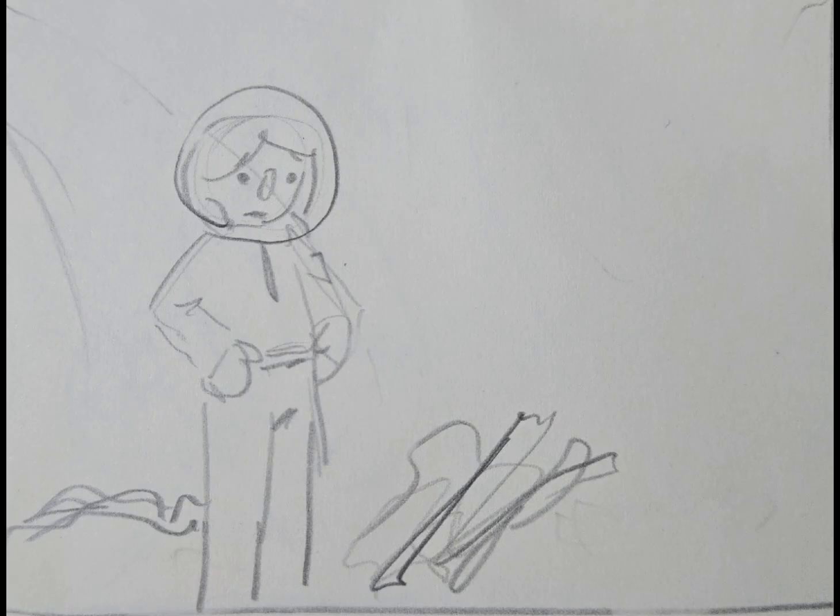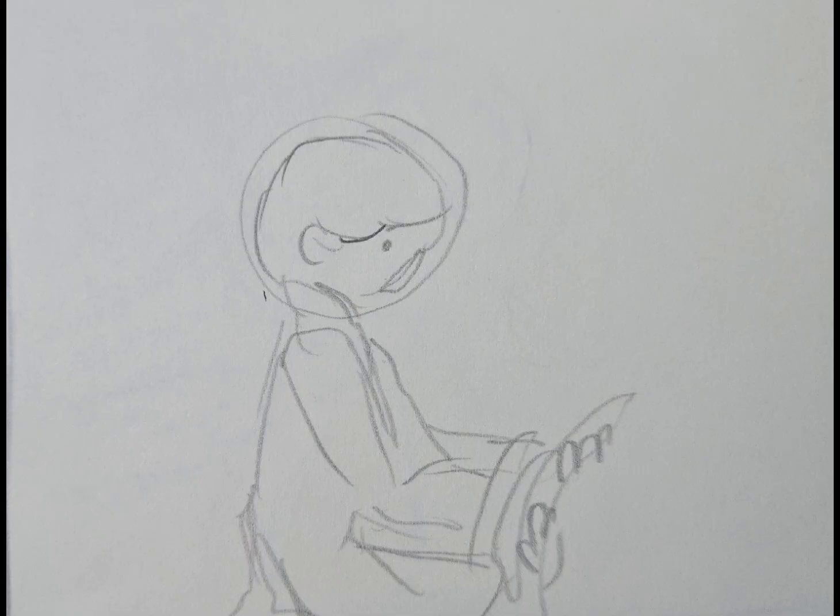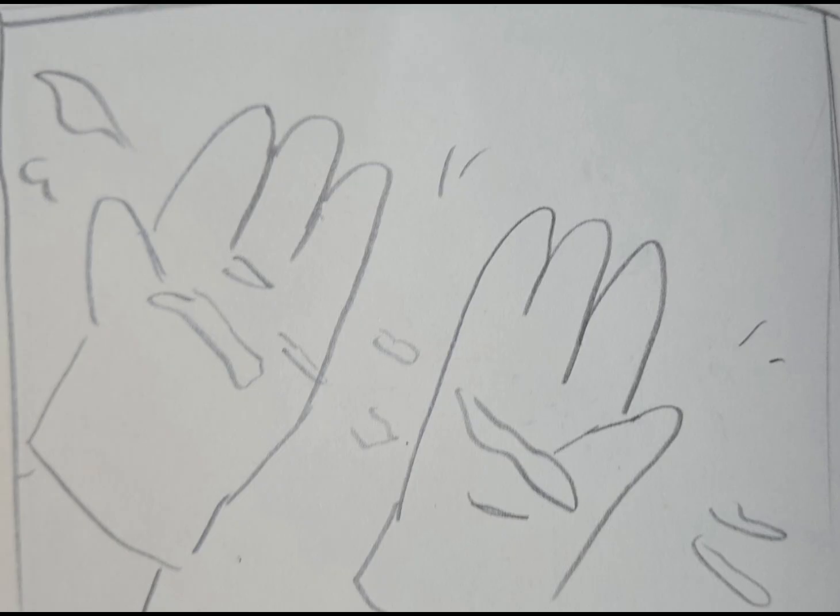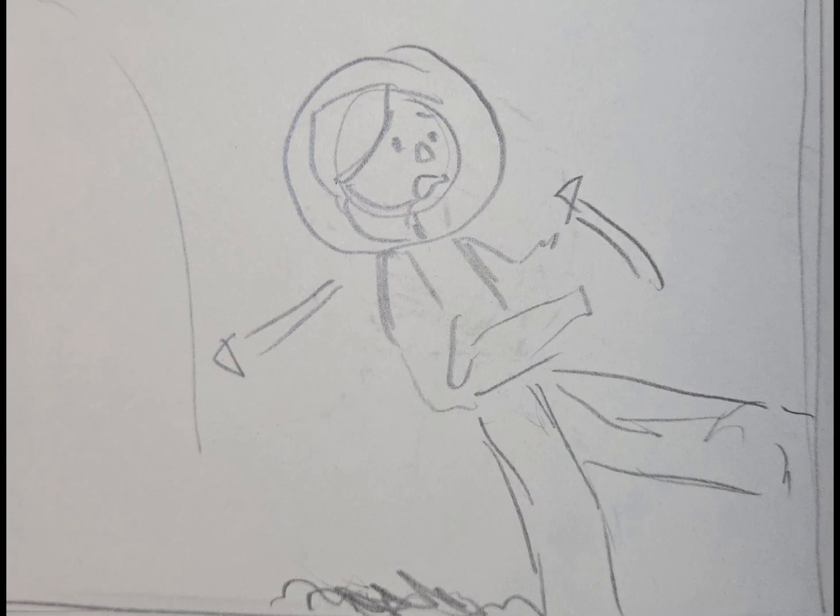Frame 37, it is now morning and the camera pans to Danielle in her spacesuit. Outside, she stands by the wilting plants. Frame 38, Danielle kneels and picks up the plants. Frame 39, the wilted plants crumble in her hands. Frame 40, Danielle gasps. She stumbles back, almost falling into the hole which Nim made.